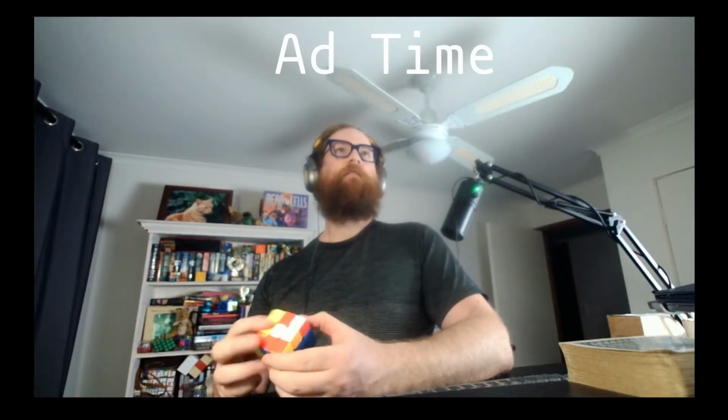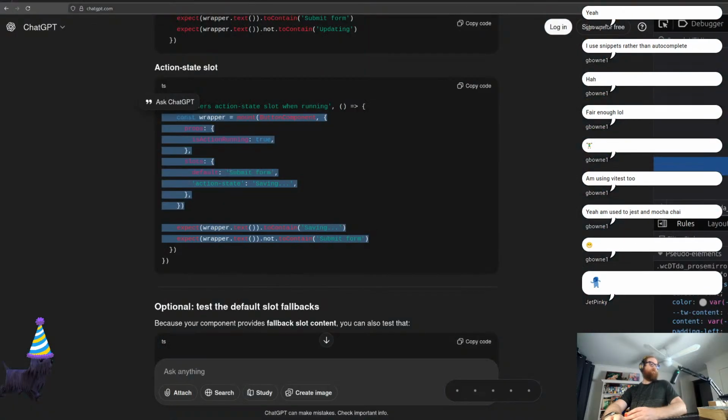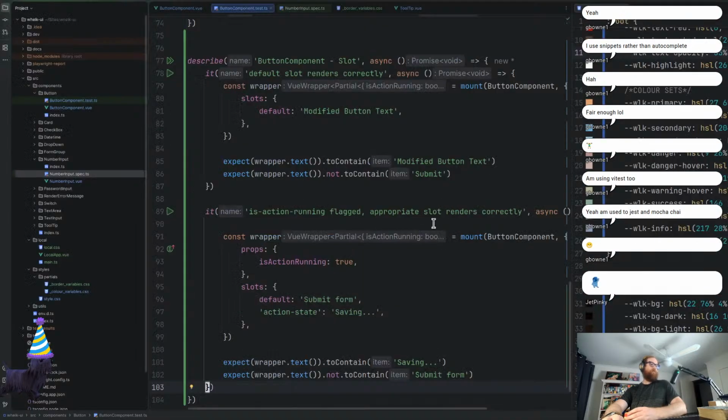Anyway, welcome back everyone. All right, we're just going to jump onto the workstation. So we've got that. What we now want is that running. I'm just going to put default modified button text.